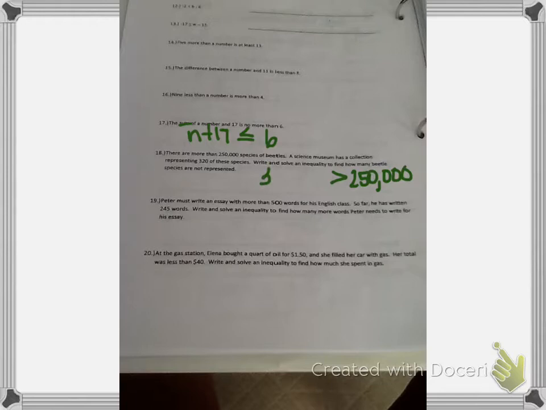So if the science museum has 320, we don't know how many more than 250,000 species there are, so we have to just write an X to figure out, or to represent how many more species of beetles there are. Once again, we're not going to solve it, we're just going to write it.